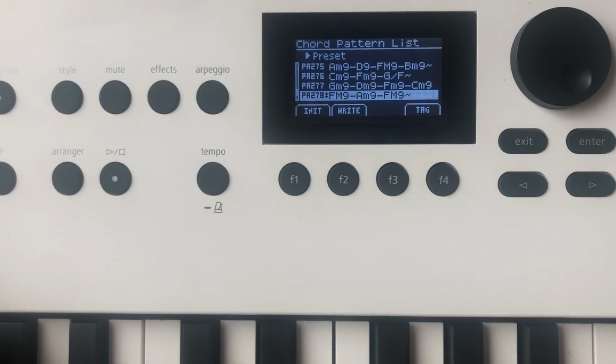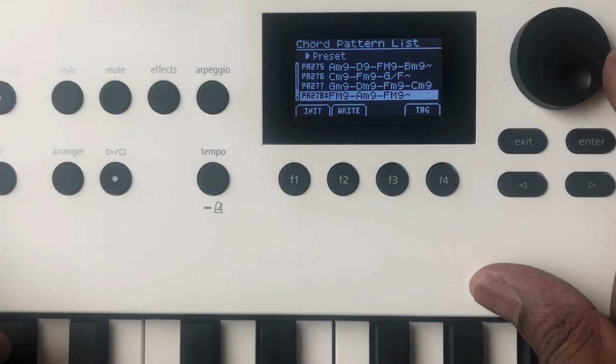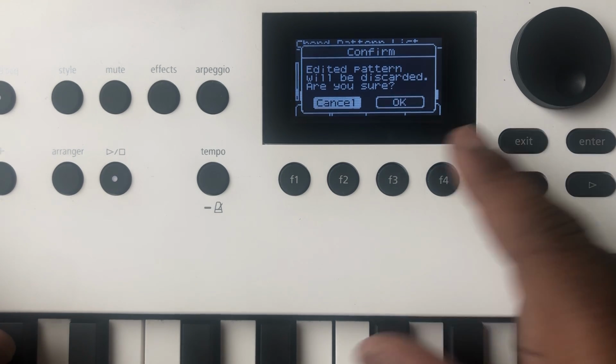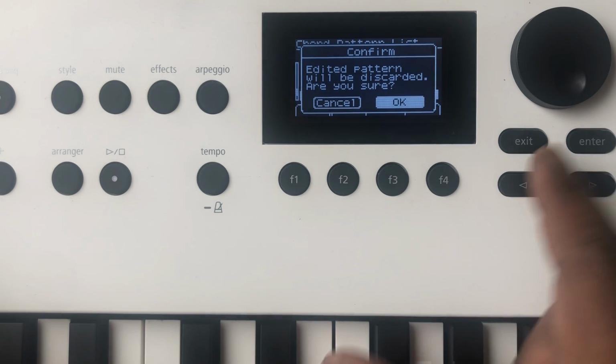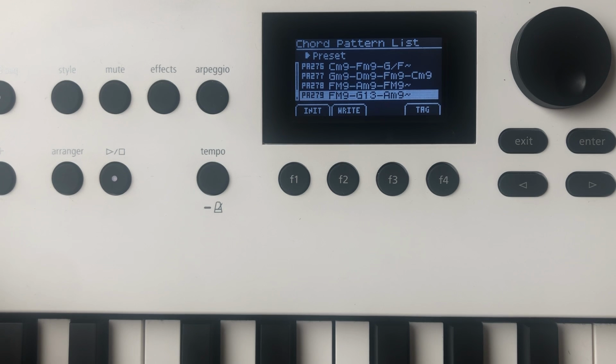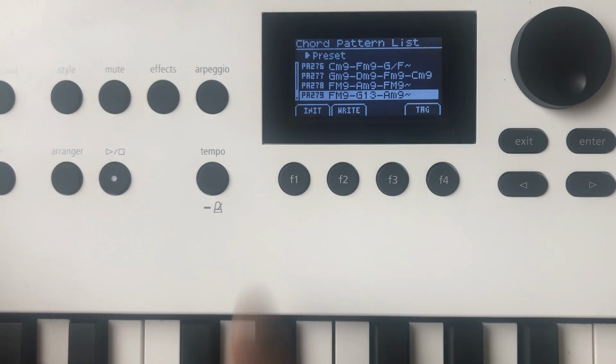When you hit list, you've got a list of all the chord patterns. It's called a chord pattern list. Now let's select just a different chord pattern. It says, I edited the pattern. It will be discarded. Are you sure? Gonna say yes. And now we move on to another one.